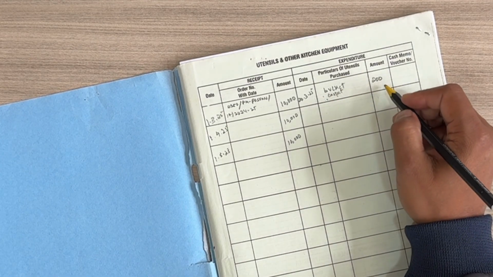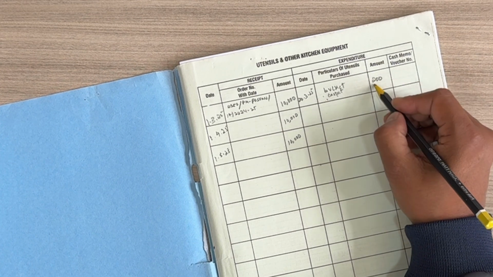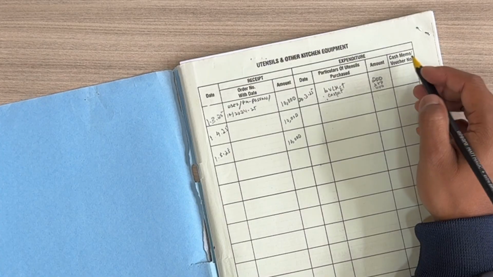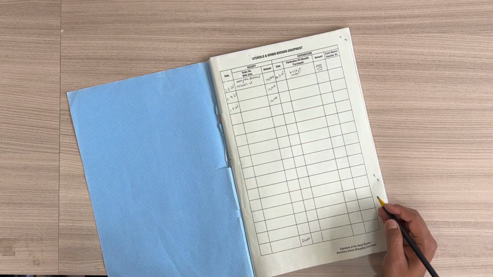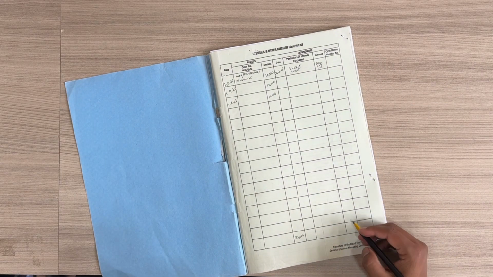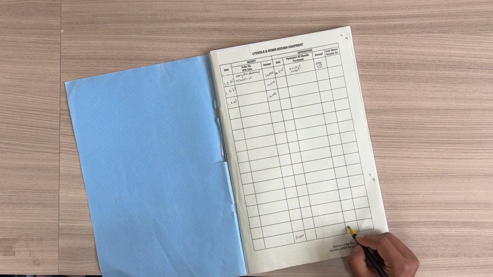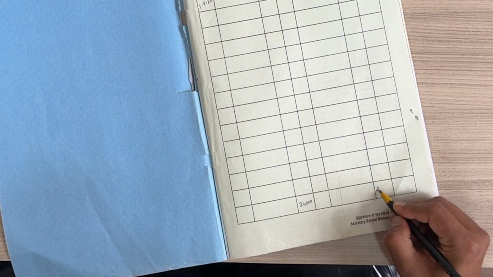The amounts you keep on writing in this column, let's say 300, 400, depending upon the price of the material. All this amount you total here, based on the different dates, let's say it has reached around 25,000.